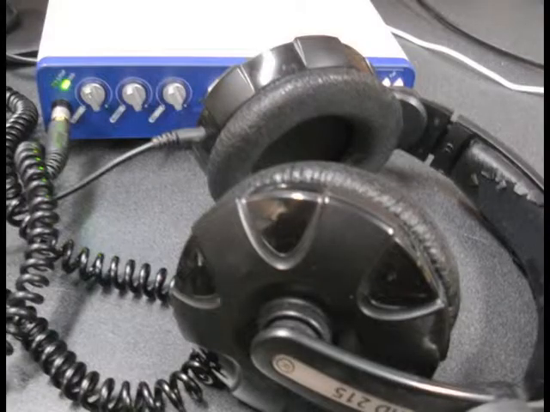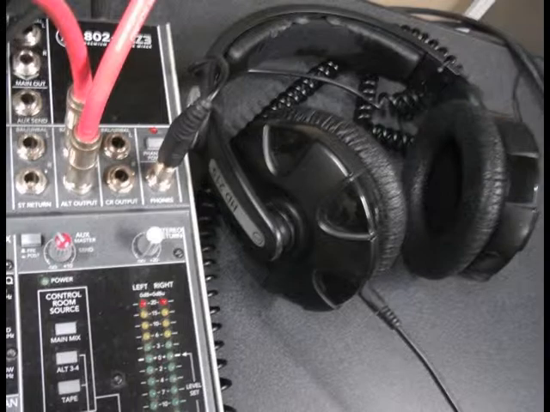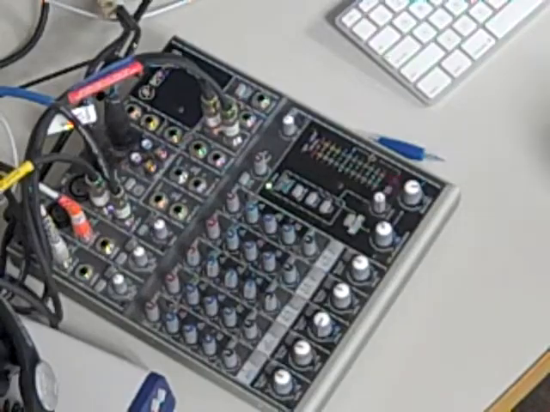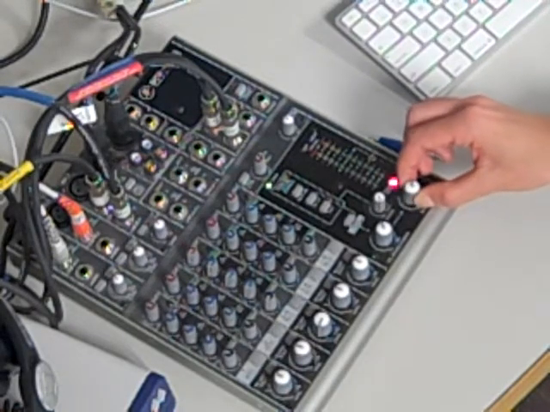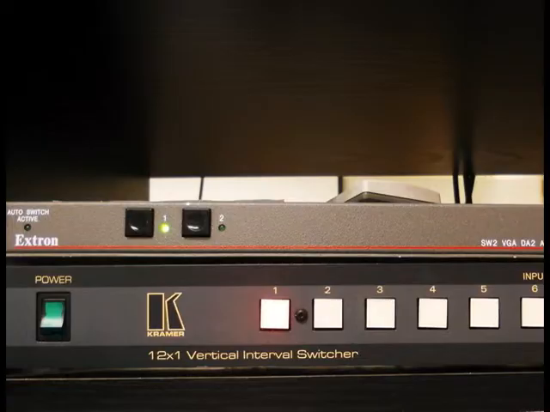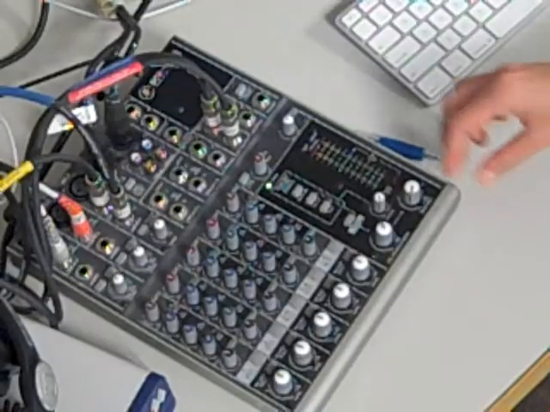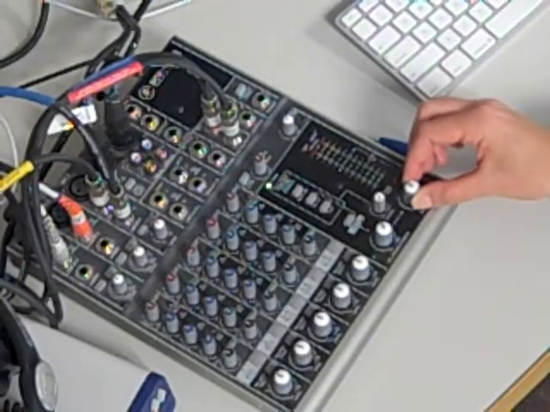I can use my headphones to verify things are working on the M-Box or even on the mixer. I can also use the classroom speakers. I'll turn down the mixer's master fader and select the station number on the switching device. Then I'll ease up the fader on the mixer to the desired level.